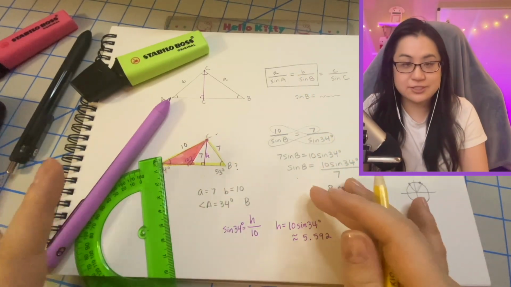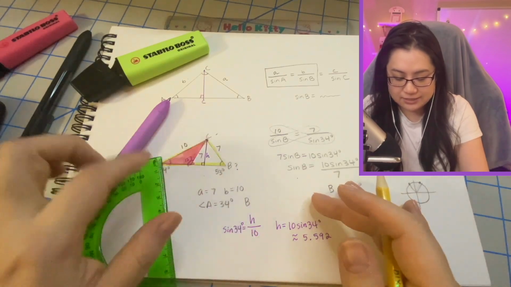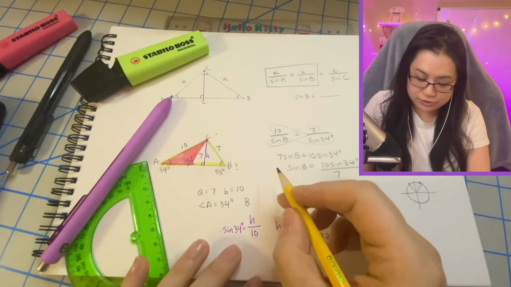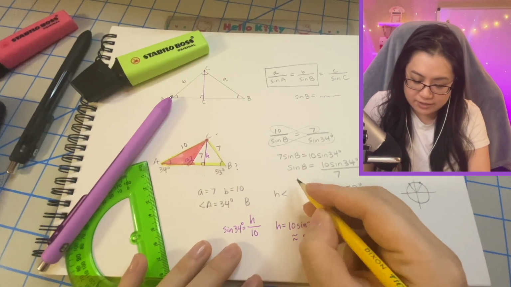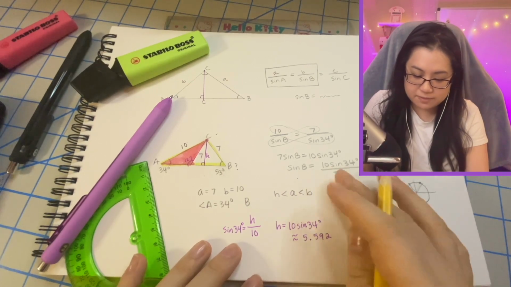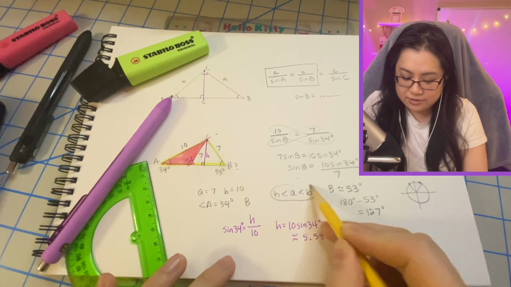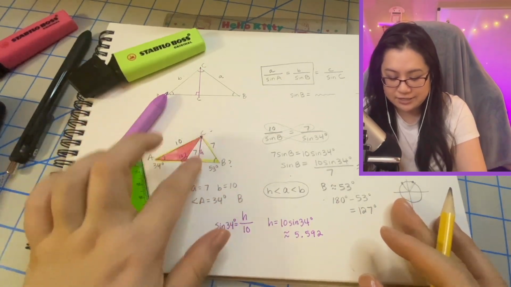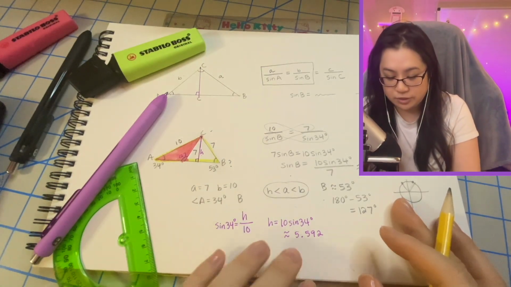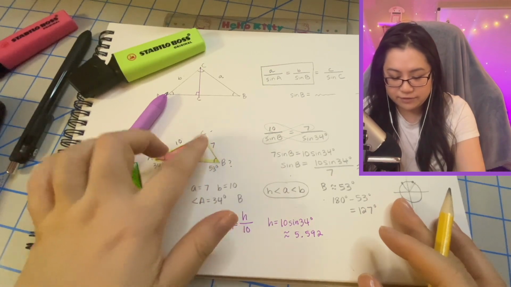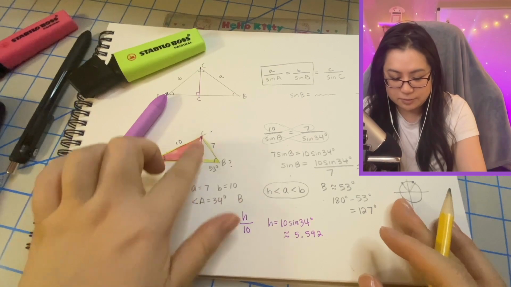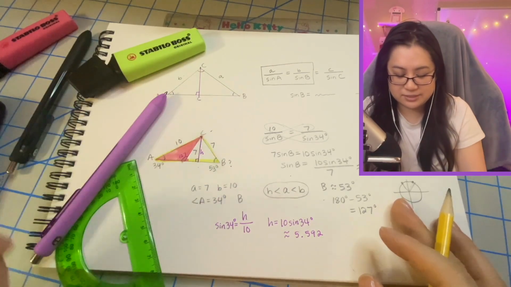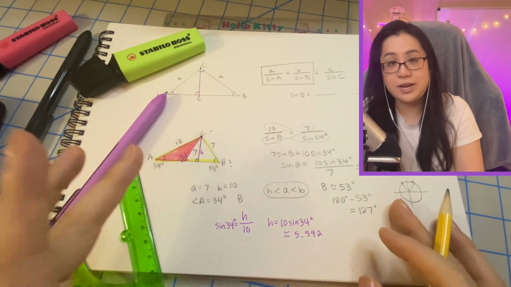So the actual condition is this a being less than b but greater than h. That would be the main condition for checking for our ambiguous case, okay? h being the height of our triangle, which you can calculate using SOHCAHTOA. If we have this a value bigger than h but less than b, then we would have this swinging case, this copy and paste case, which is always going to be the angle and 180 minus the angle.